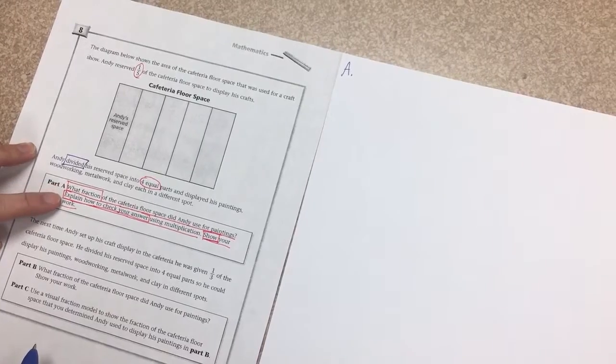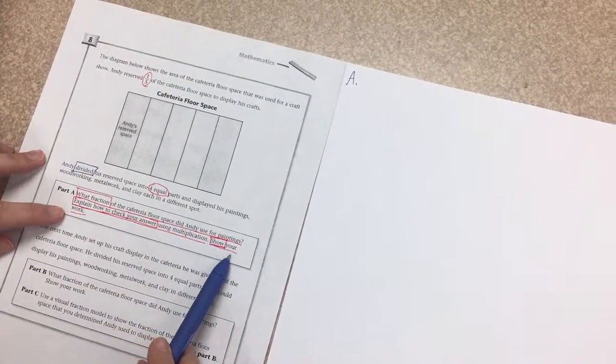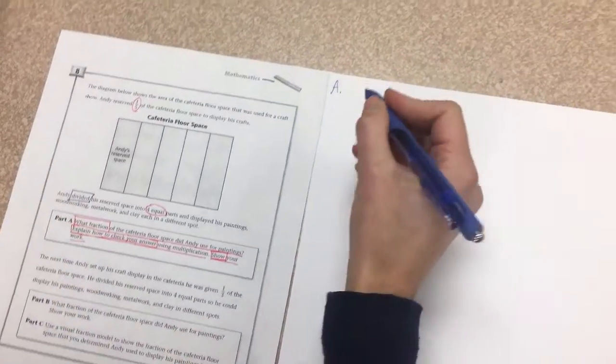Divided is an important word here. Part A. What fraction of the cafeteria floor space did Andy use for paintings? Explain how to check your answer using multiplication. Show your work.